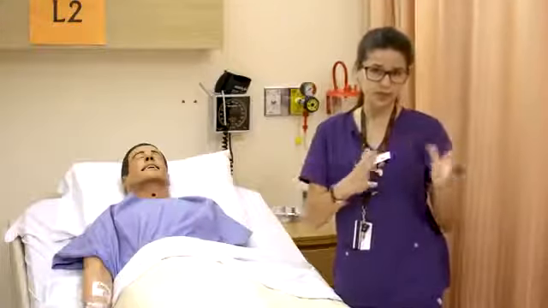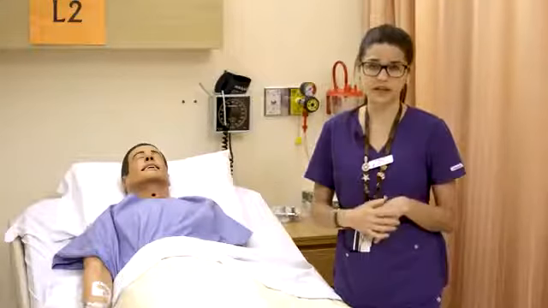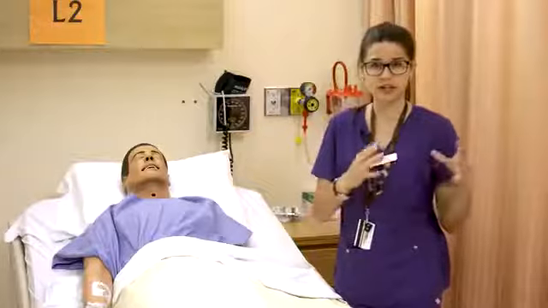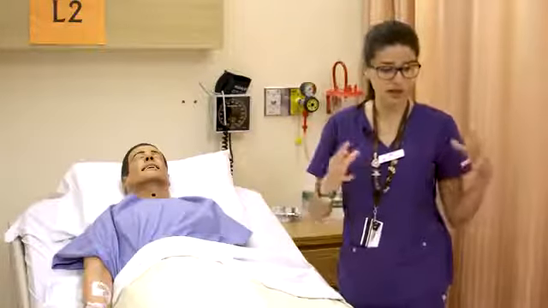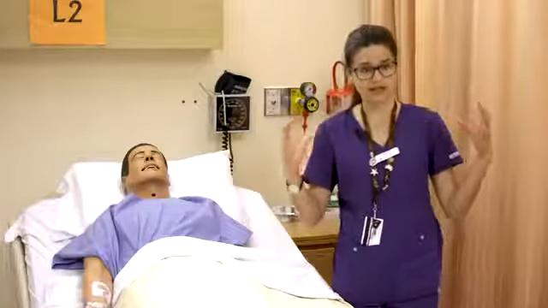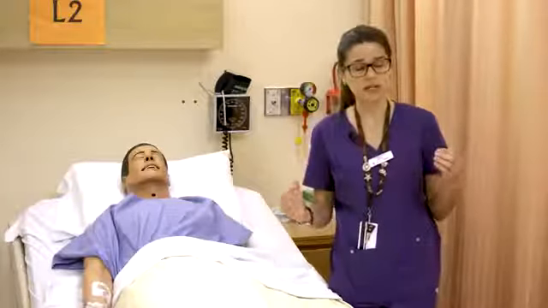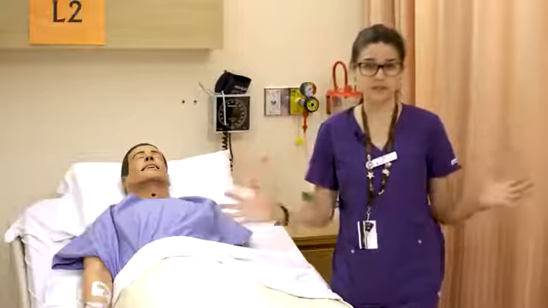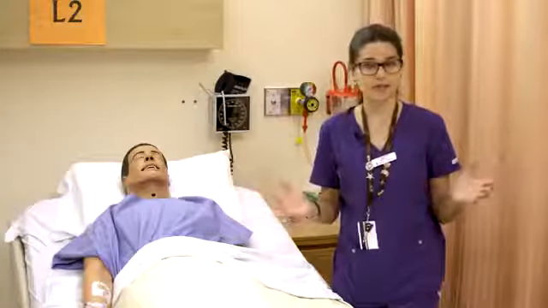When we talk about the FiO2 levels of each different delivery system, we're talking about the fraction of inspired oxygen. Think of it as a percentage. Room air, or just regular atmosphere, has about 21% oxygen.